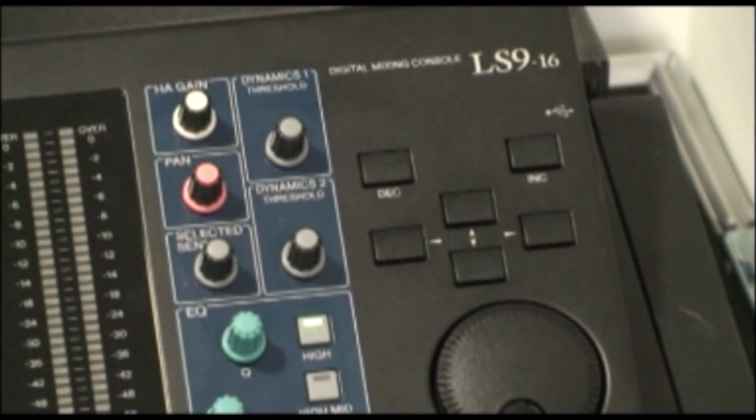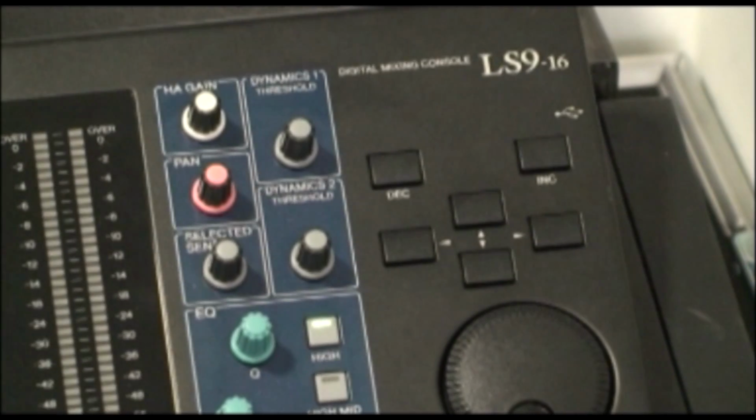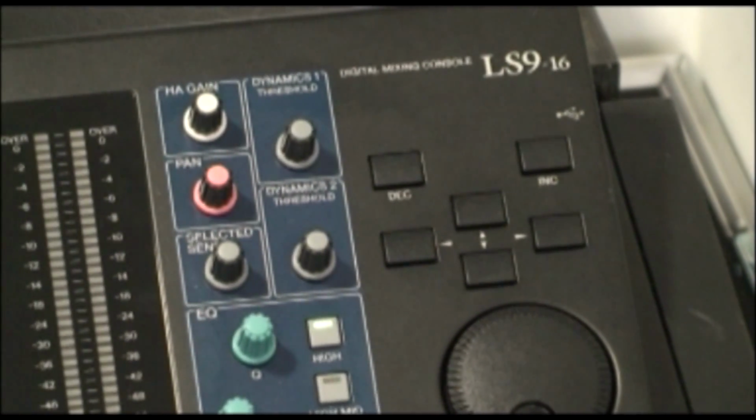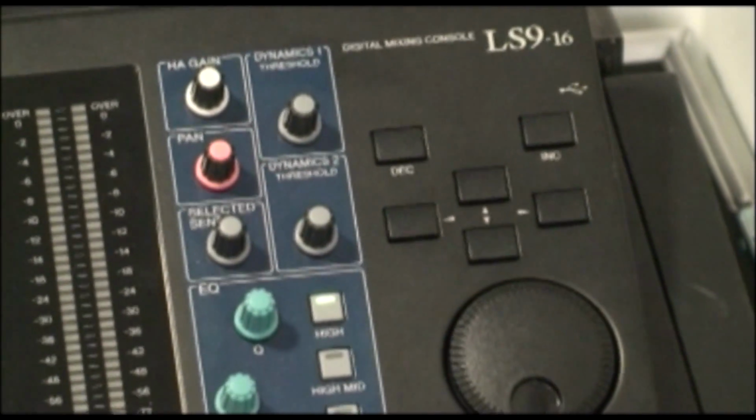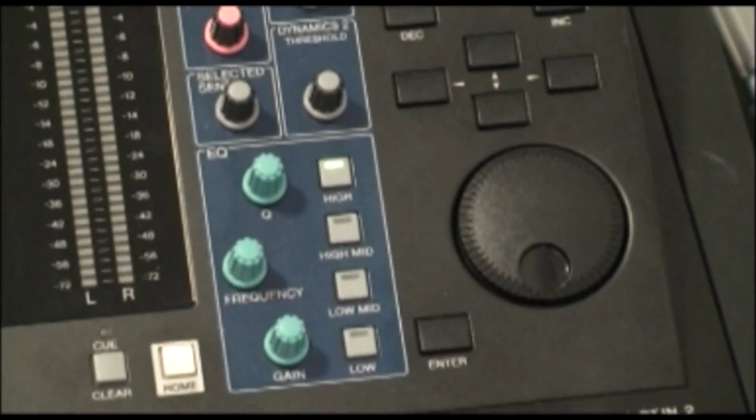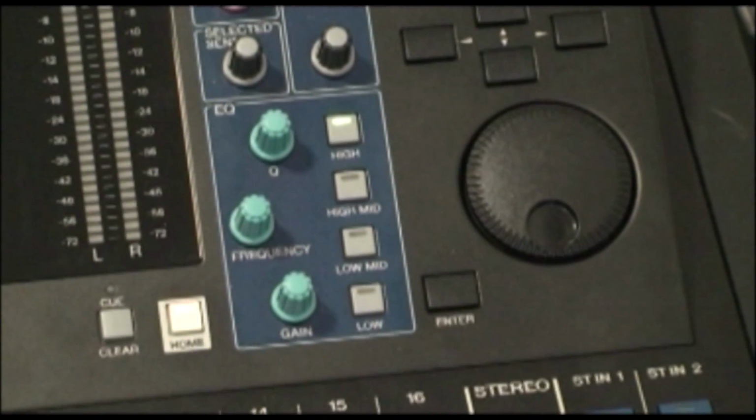Section 1, Desk Overview. This is the LS9's navigation and control section. Here you will find cursors for navigating the interface and a jog wheel for editing parameters. You will also see there are dedicated controls for controlling gain, pan and EQ, as well as an enter button for selection and a home button to return to the home screen.